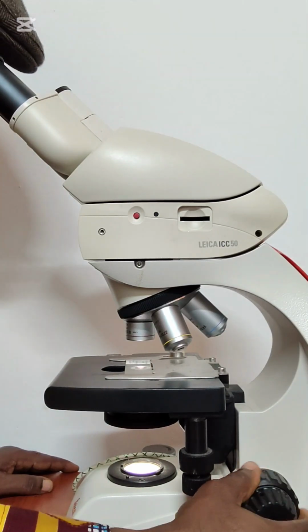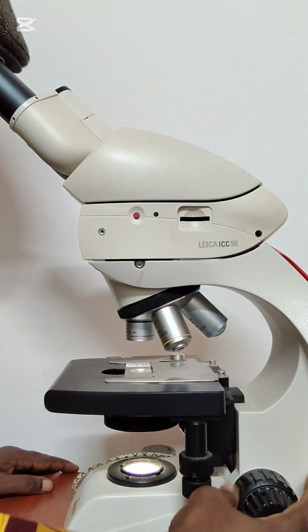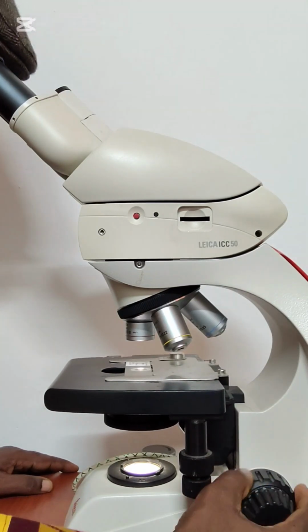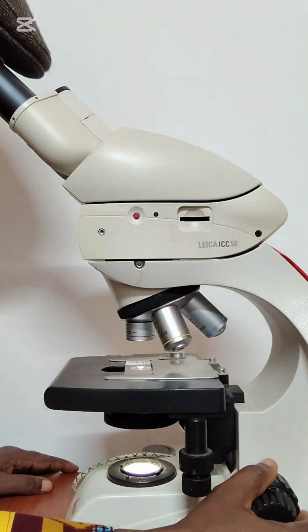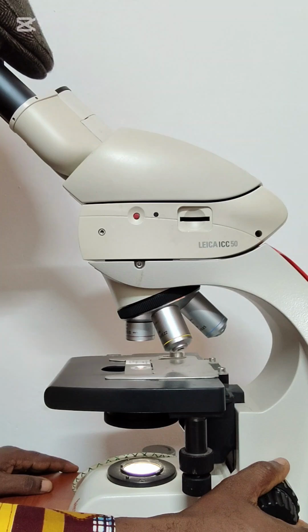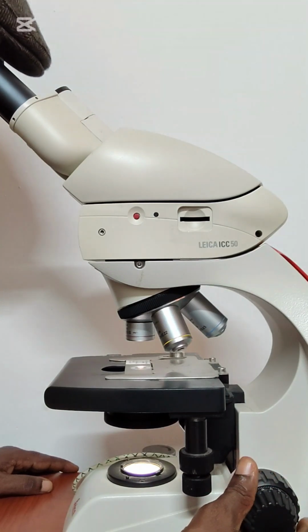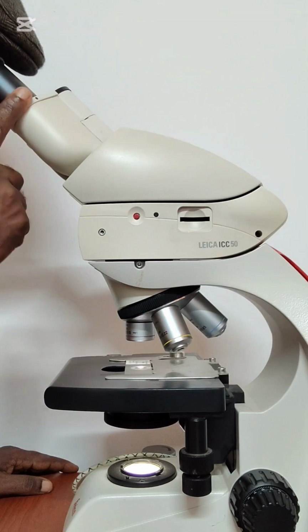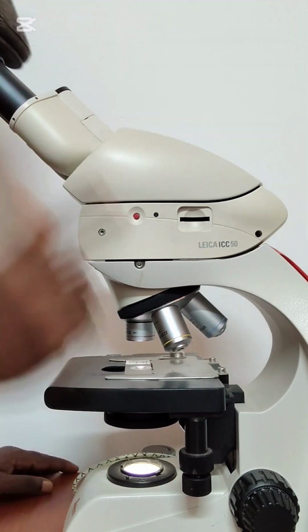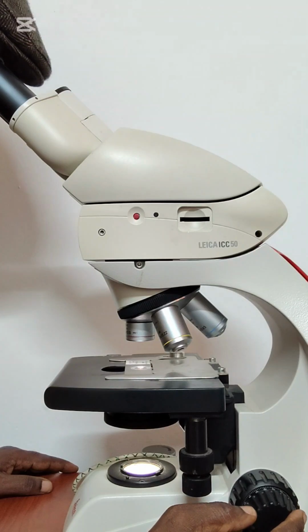Once you move anti-clockwise, the stage will be going down. If you move clockwise, the stage will be going up. As it's doing so, it's focusing the tissue for you to see it. So I can see it clearly now through the ocular lens here. Then I will use the fine adjustment knob to fine tune what I'm seeing.